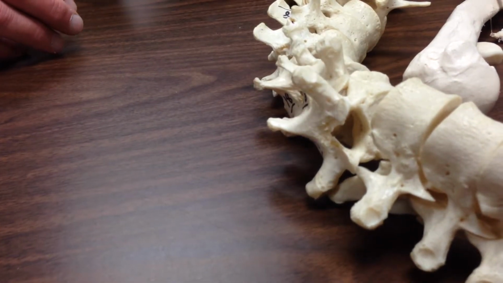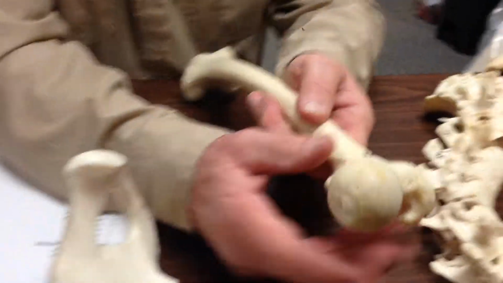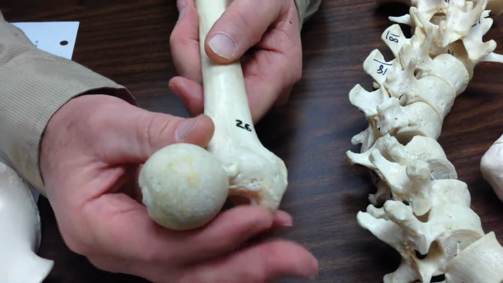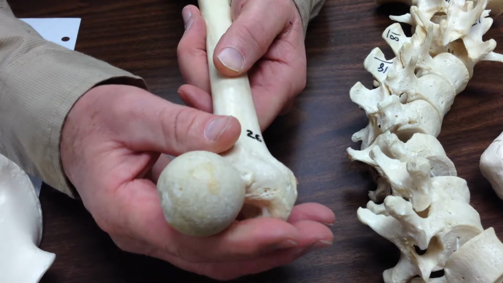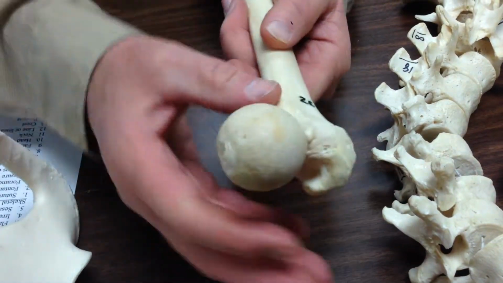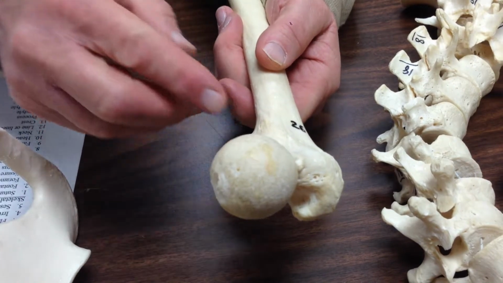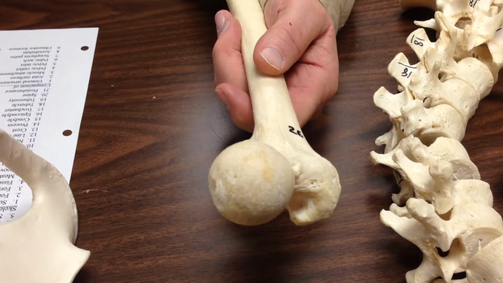The head of a bone is usually an enlarged head of the bone, okay, and these will help form joints. And then below the head then it's a constricted region, and that constricted region below the head is what is called the neck of the bone.